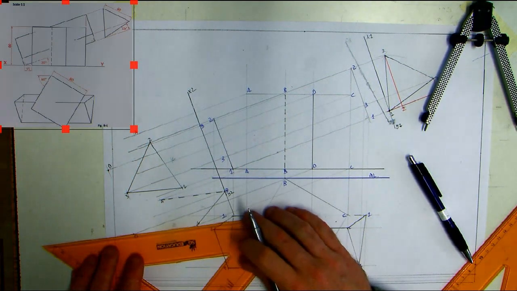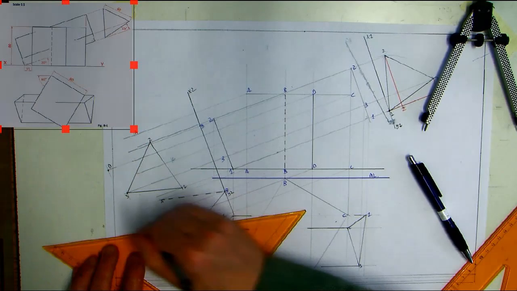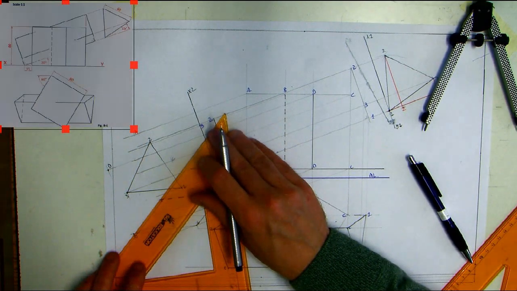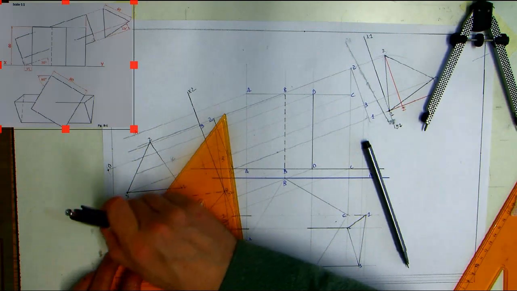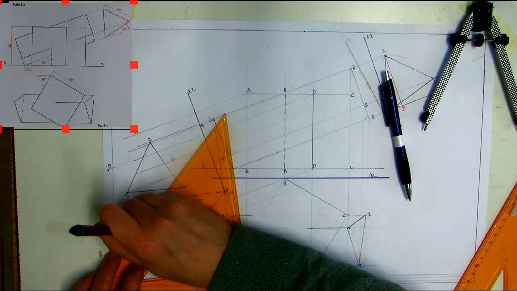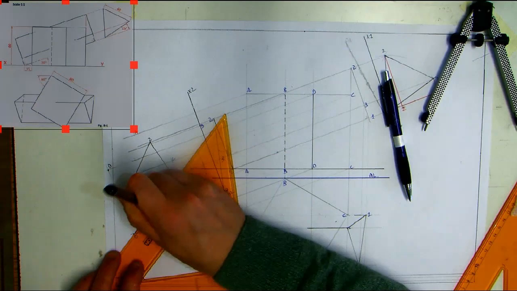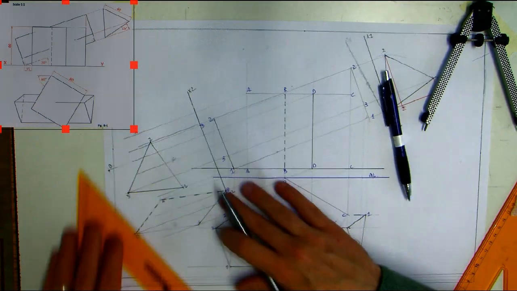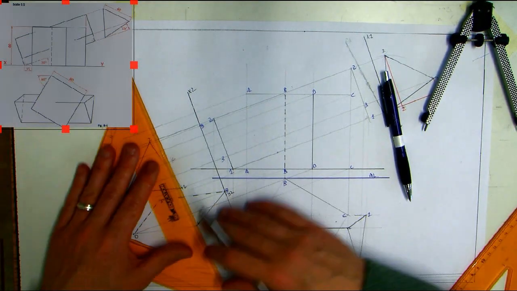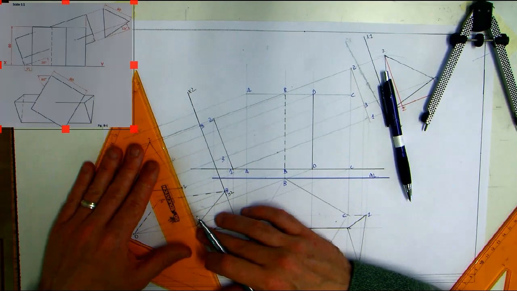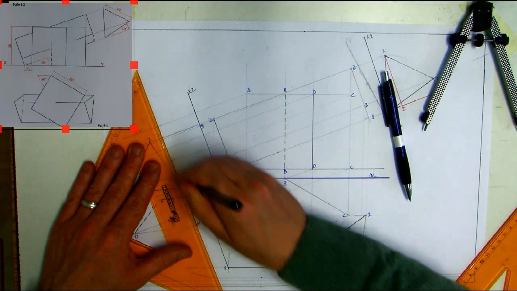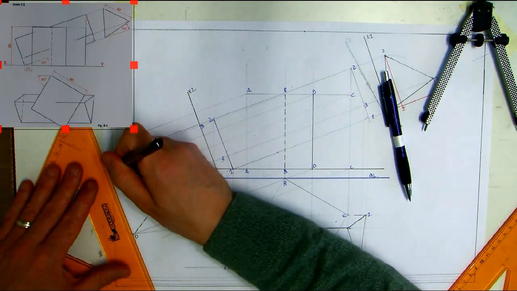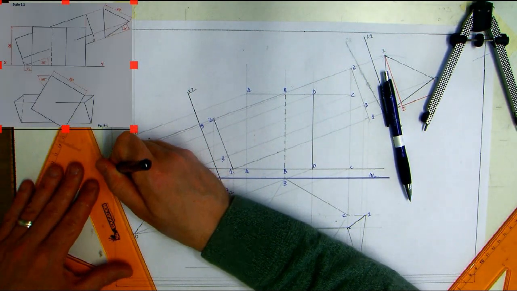C to D is visible. And A to D from the side view is not visible either. C to C is visible, goes through point 1. B to B is visible, D to D is visible, and A is hidden.